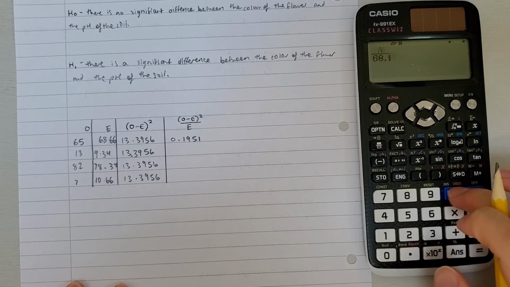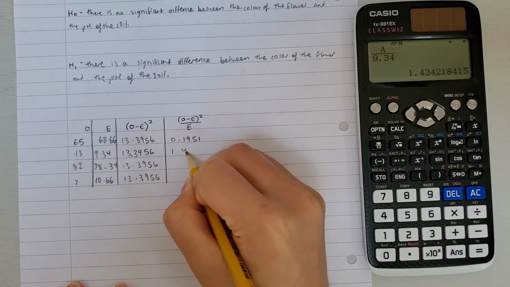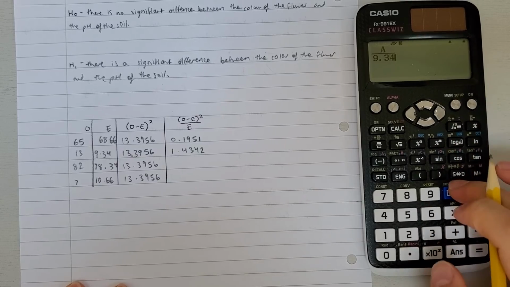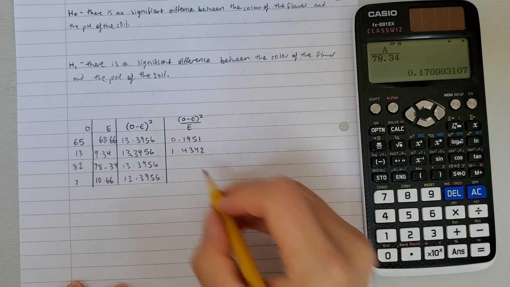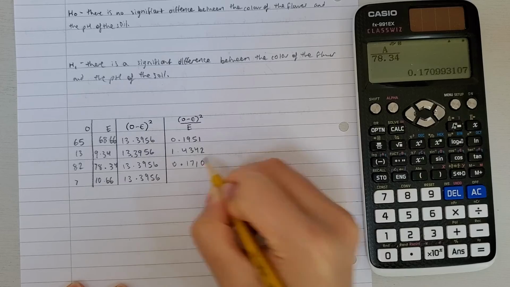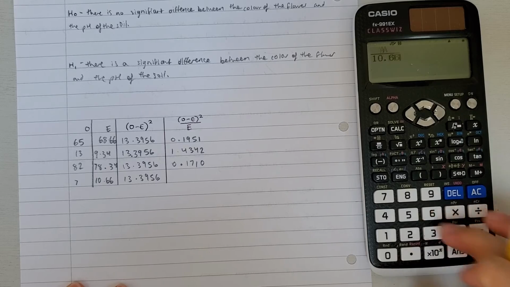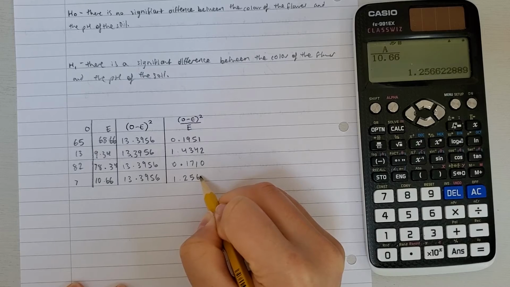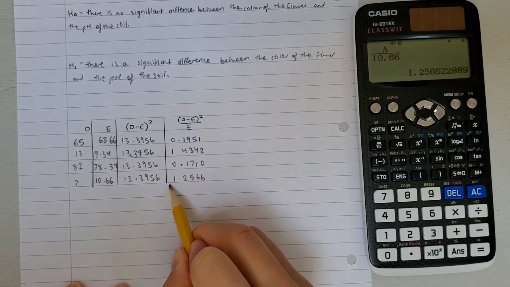We'll do the same for the next row, 9.34, and the next row, 78.34, giving 0.1710, and then 10.66, which gives us 1.2566.